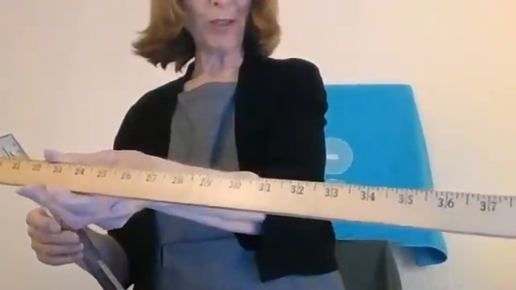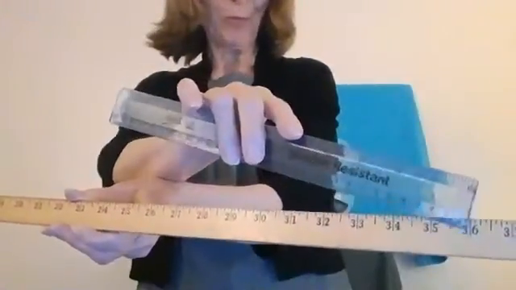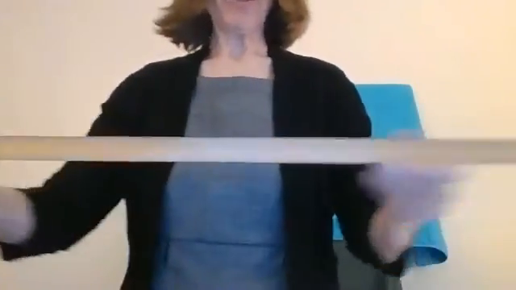Get the whole thing in. There we go. 36 inches. See it? Okay. By the way, 36 inches equals 1 yard.